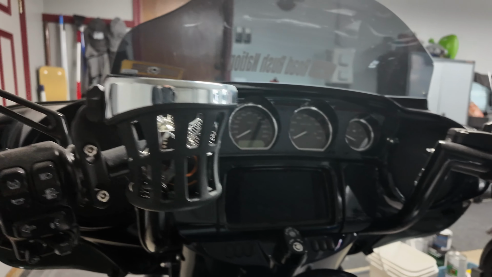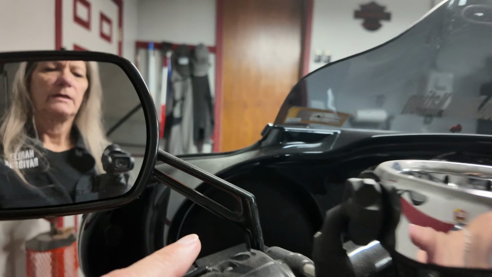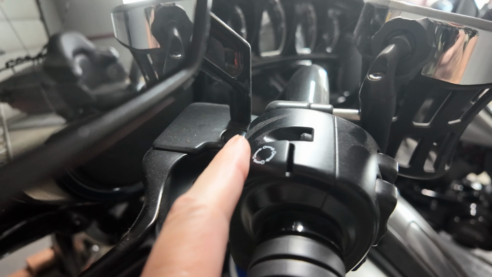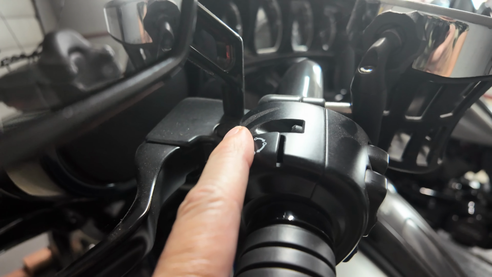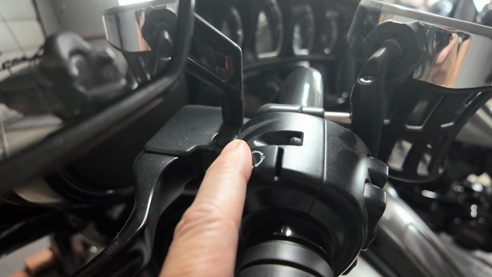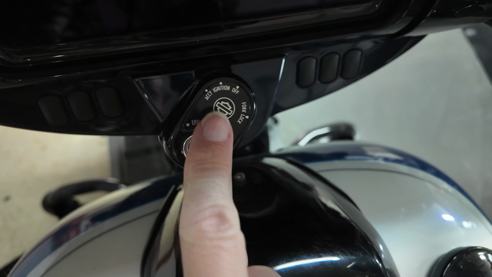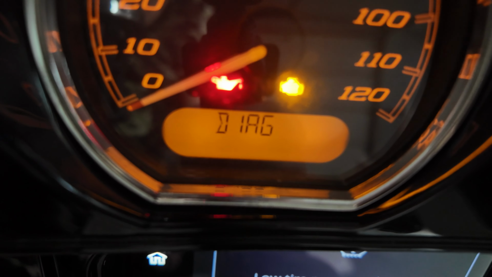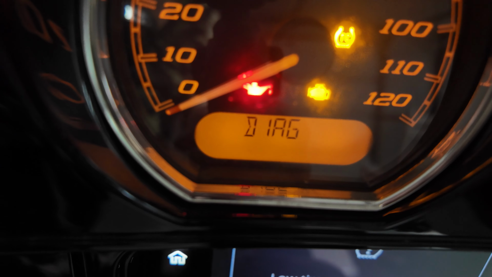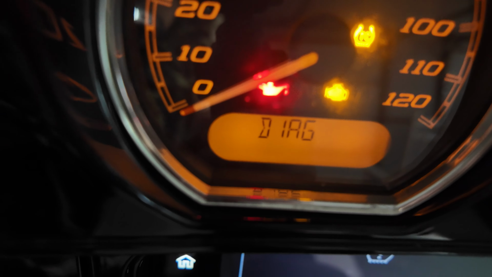So here we are at my bike. The first thing you're going to want to do, you need to hold your odometer button down. So you hold it down, and at the same time you're holding it down, you're going to turn the ignition on. And then you'll see it comes up and it says DIAG. That's telling you you're in the diagnostic.